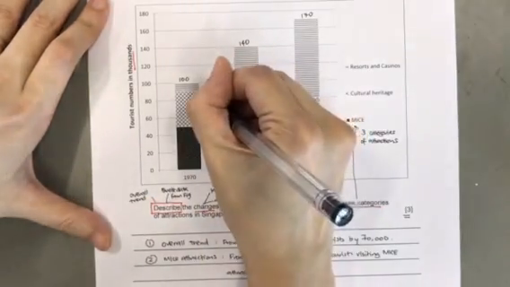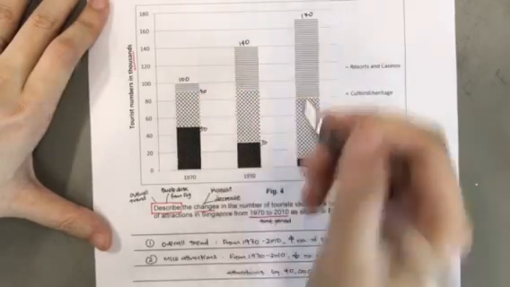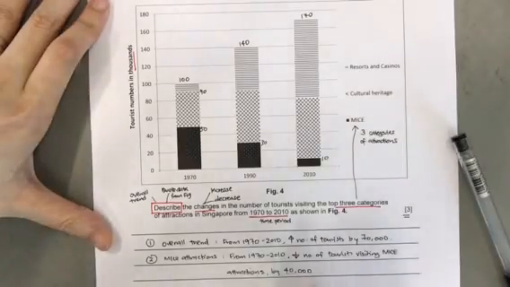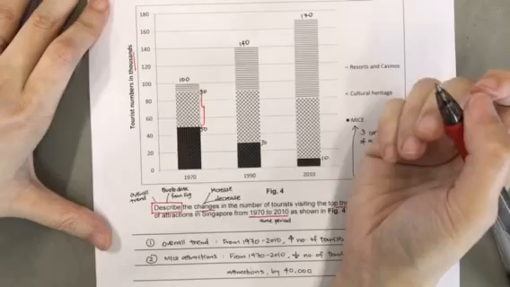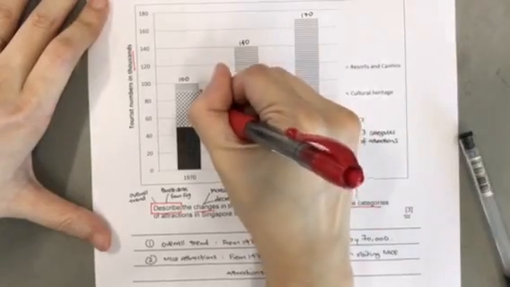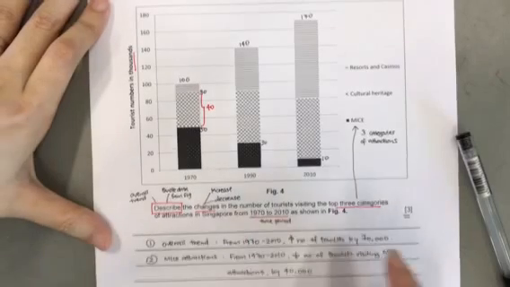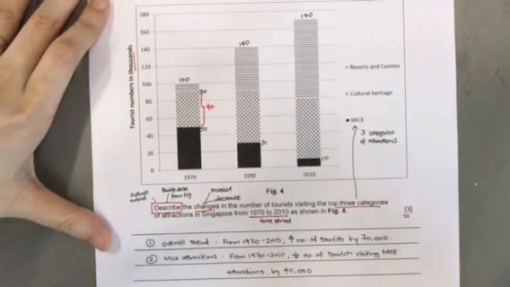Okay, you see that this is 90,000 tourists, but because this is a compound bar graph, you have to find the difference. 90 minus 50, which is 40,000. In 1970, there are 40,000 tourists visiting cultural heritage attractions. In 1990, you will do the same thing.